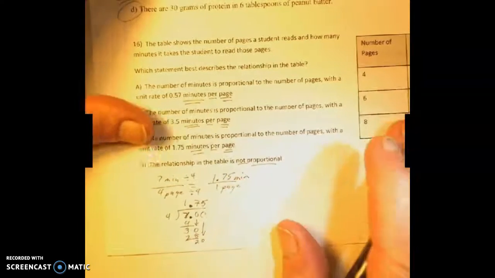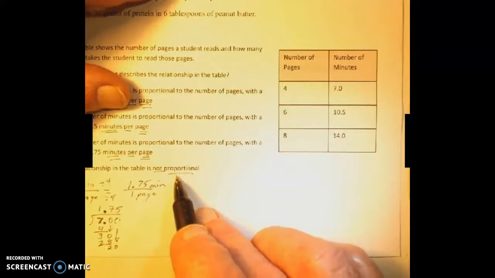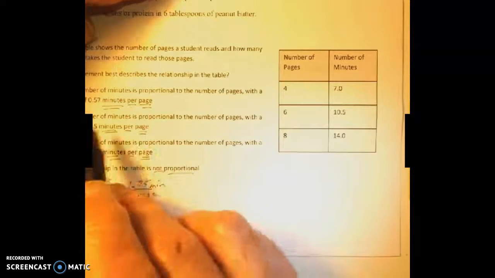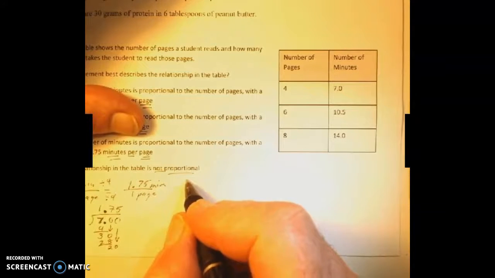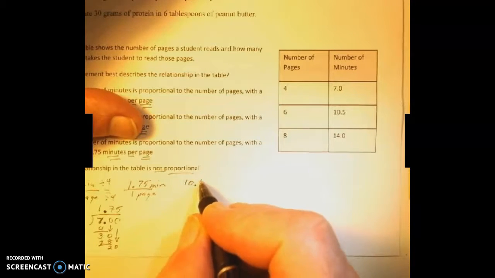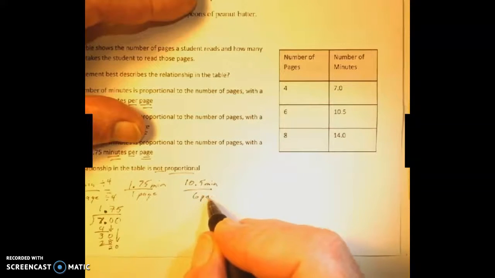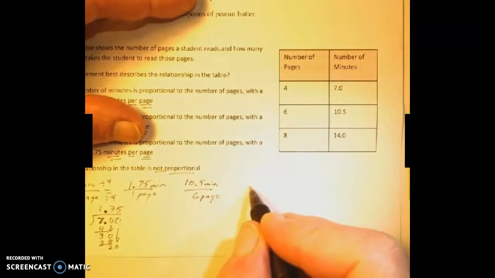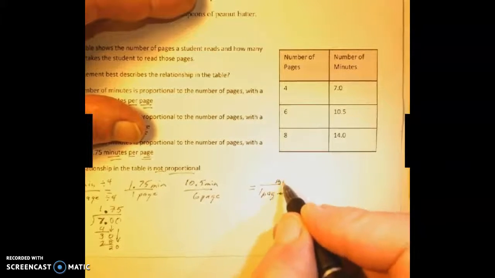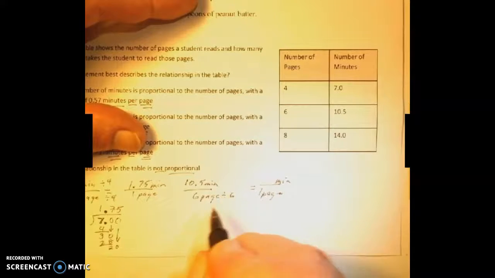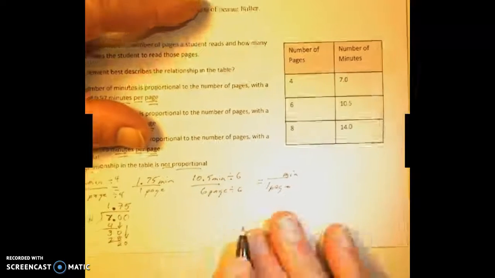minutes to read 1 page. Again, we need to check all 3 so that we can eliminate the not proportional option. Yeah, that does happen to be one of our answers, but we really need to check all 3 of them. So it's going to be 10.5 minutes to read 6 pages. And so again, to have this become 1 page, you want to divide by 6. To get that to be 1 page, do the same to the top, divide by 6.